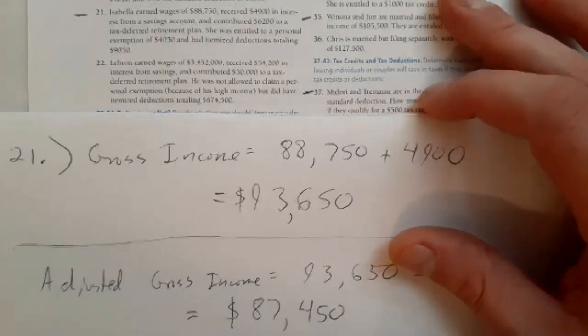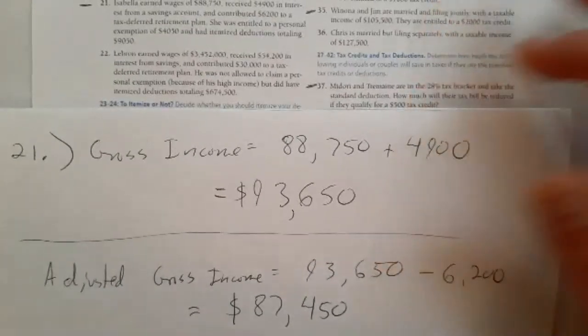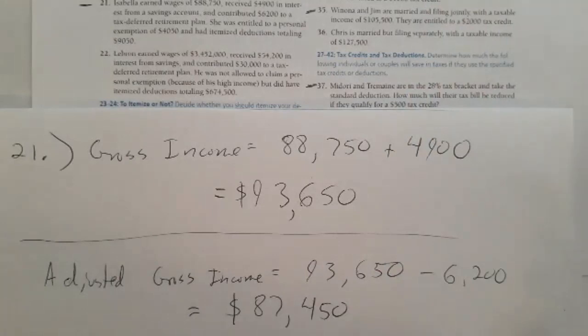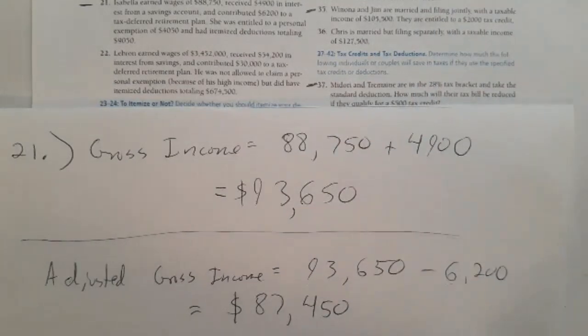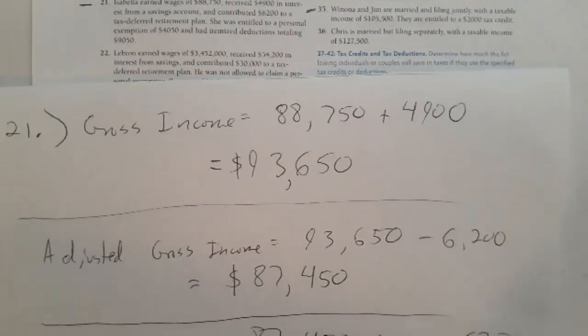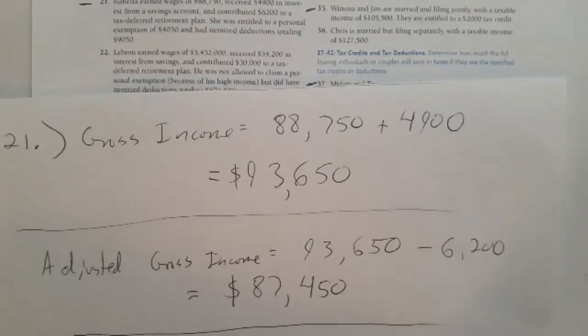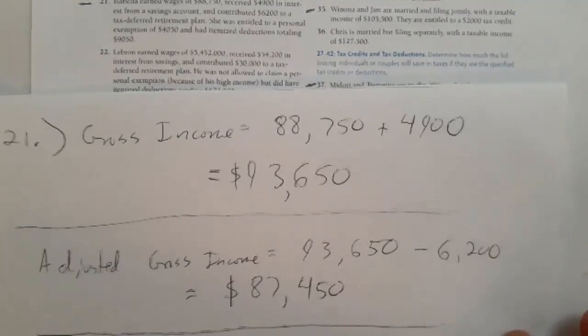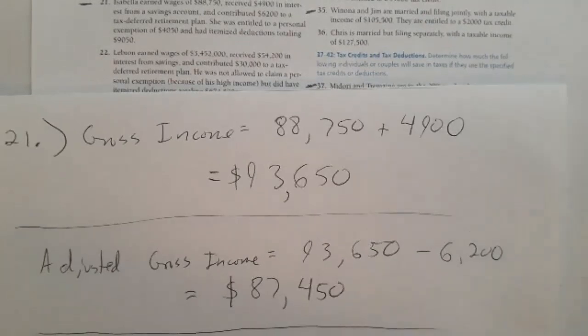And then going from adjusted gross income, 87,450, to taxable income, we are doing exemptions and deductions. So we're subtracting 4050, we're subtracting 9050. Did I do that right? I did not do that right in my notes. I don't know why I did that.